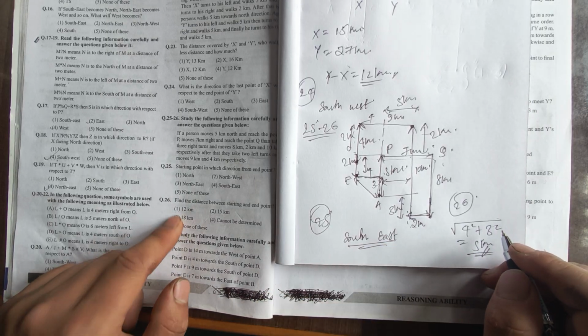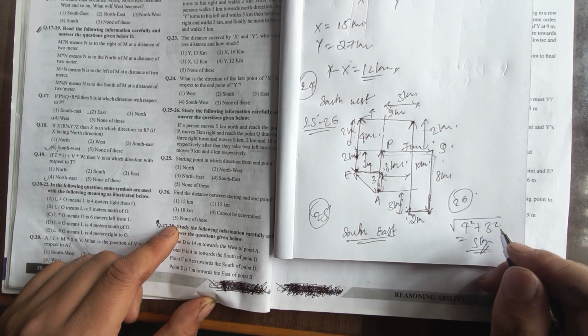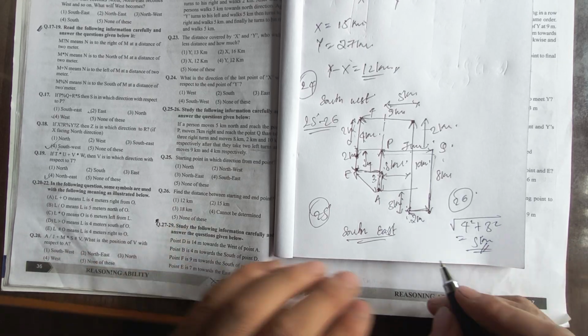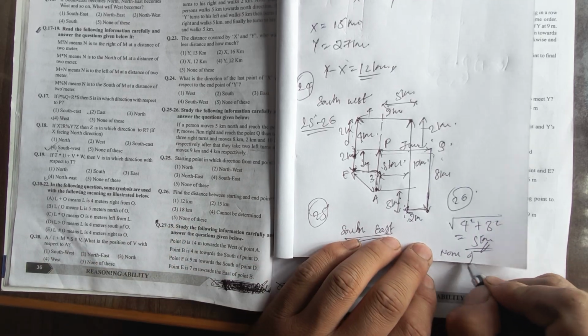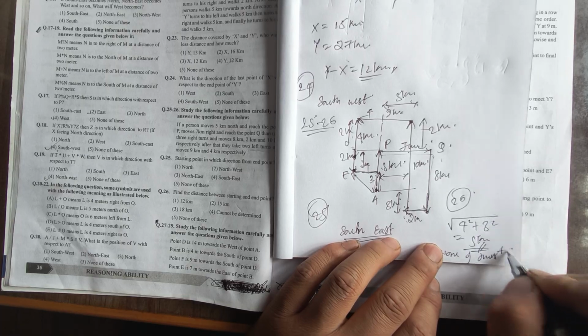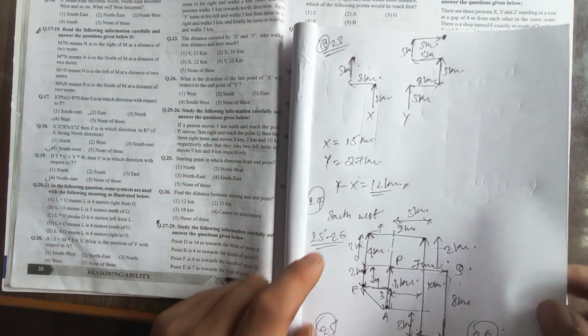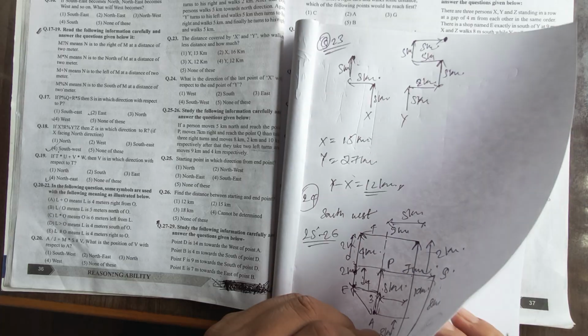But none of the given answers is 5 kilometers. Therefore none of these is the answer. None of these. Let's go to the next question. Question number 27 to 29.